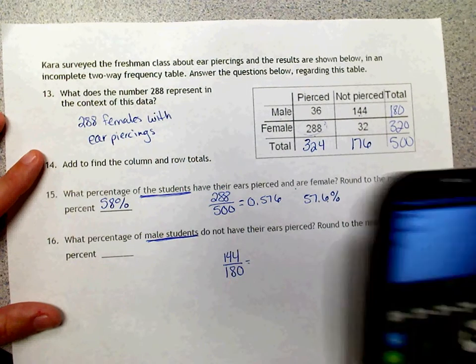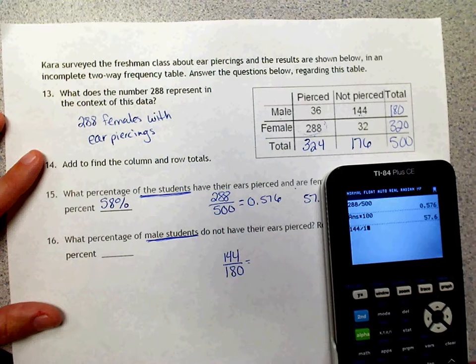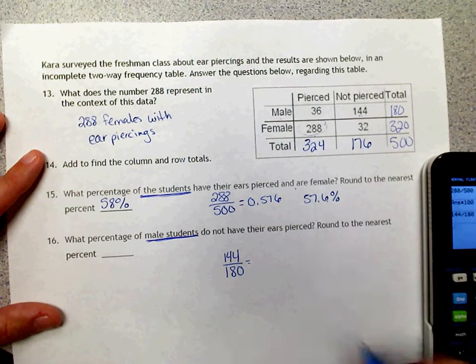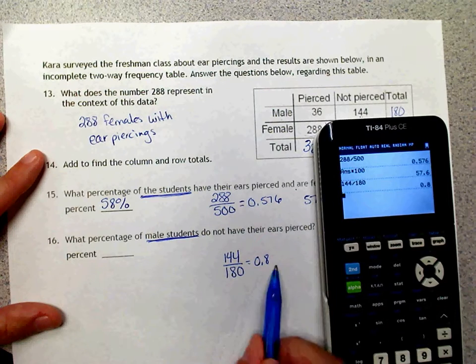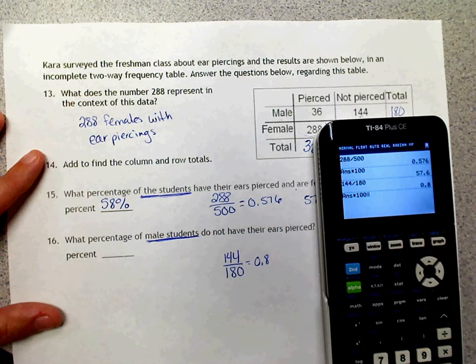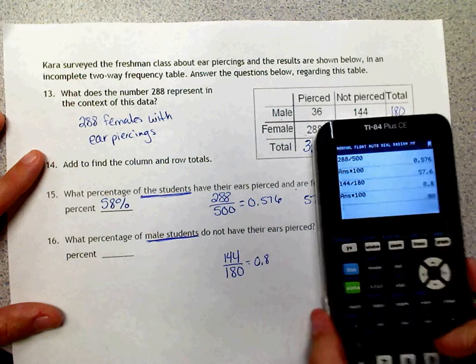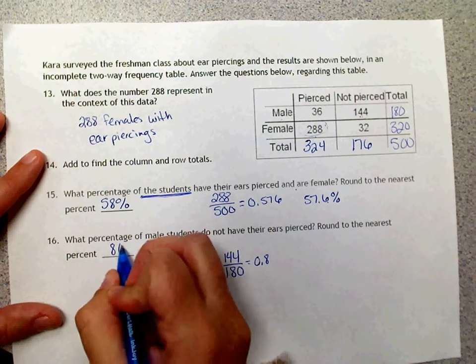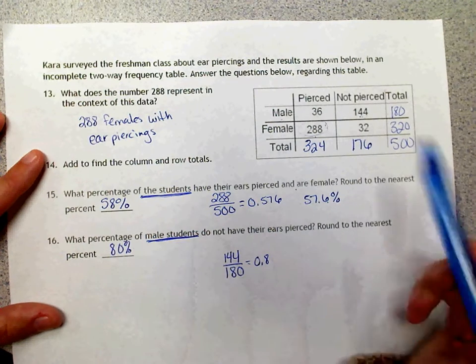And again, we just divide that in the calculator. And I'm going to go ahead and write down that decimal. And if you need to, move your decimal 2 places or multiply it by 100. And so we get 80. So that means that it's 80%. So 80% of our male students do not have their ears pierced.